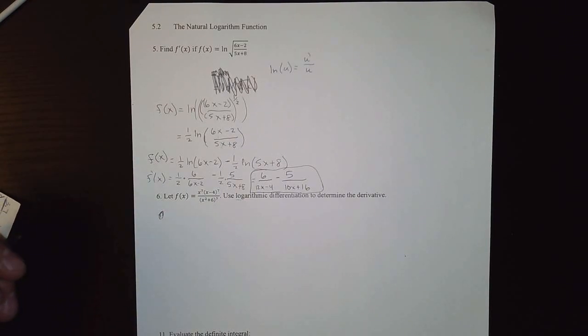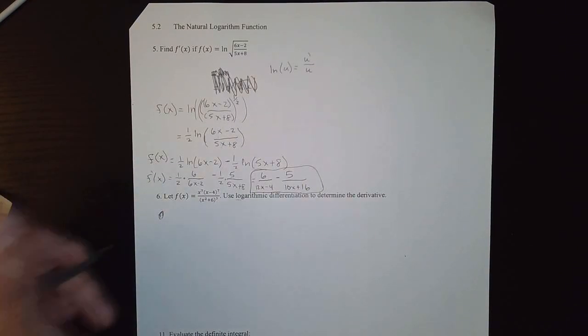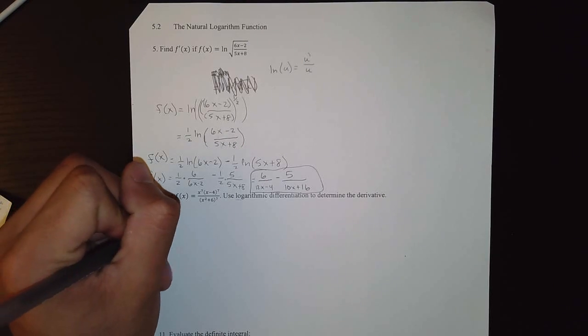We start logarithmic differentiation by taking the log of both sides. And so I'll take the natural log of both sides.